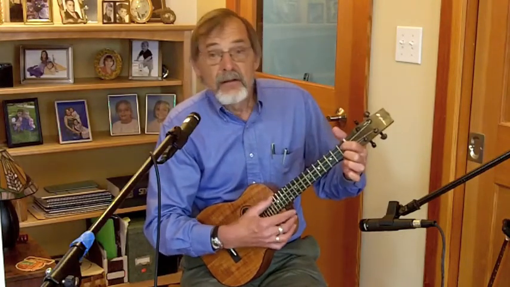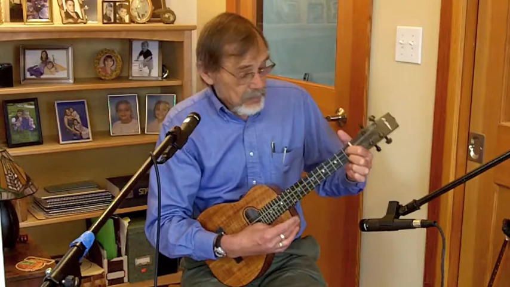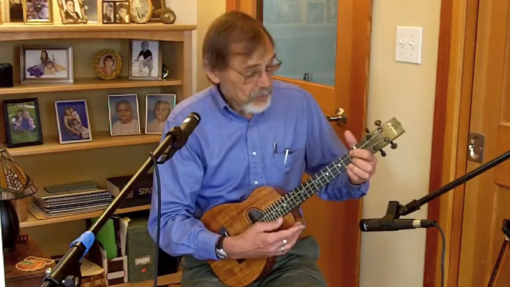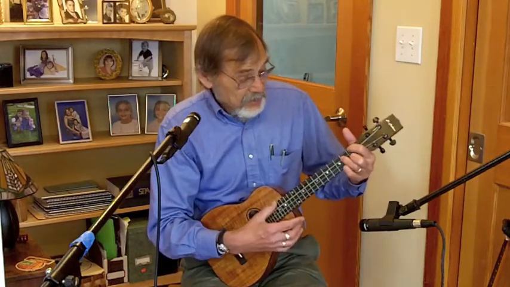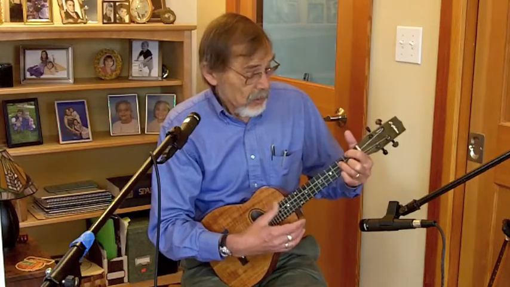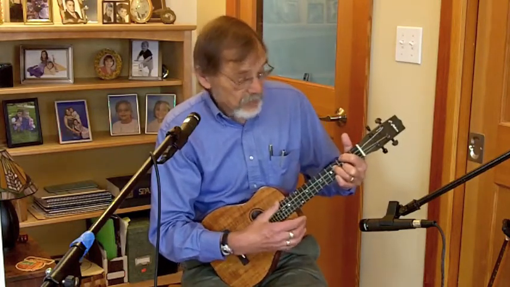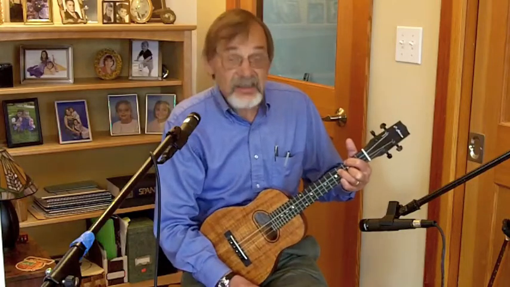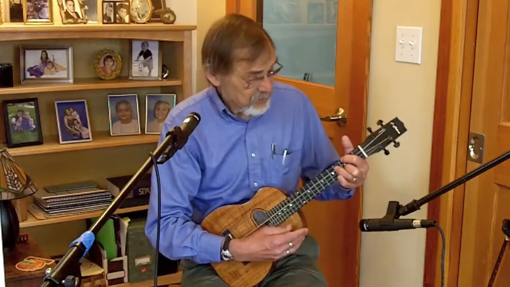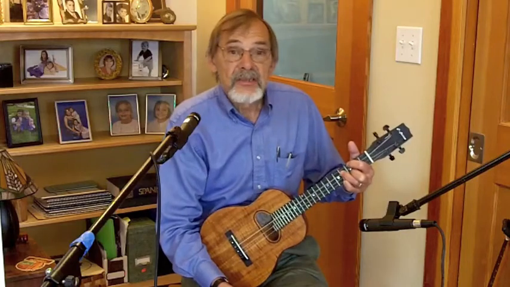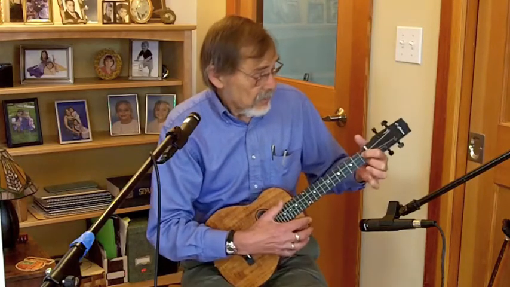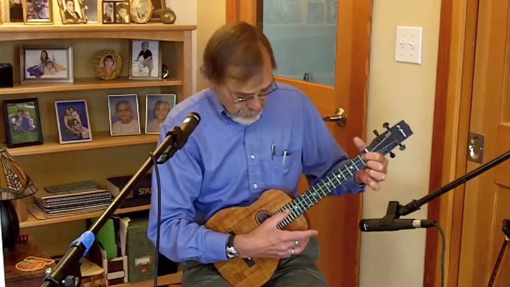So how do you figure out which one to use? In one way, it's not too difficult because you only have three choices. There only are three diminished chords. This is the first position diminished, second, third, and by the time you get to here, it's the same as the first one you started with. Here's a C sharp. This is a C sharp diminished.